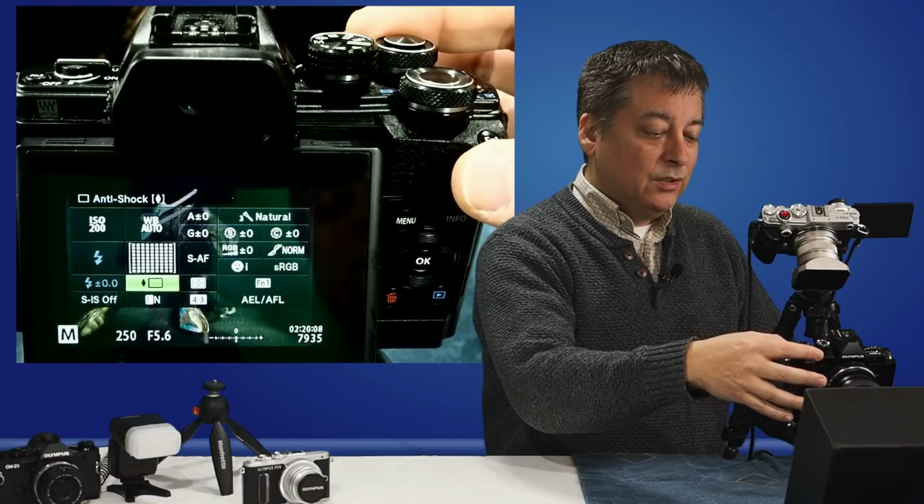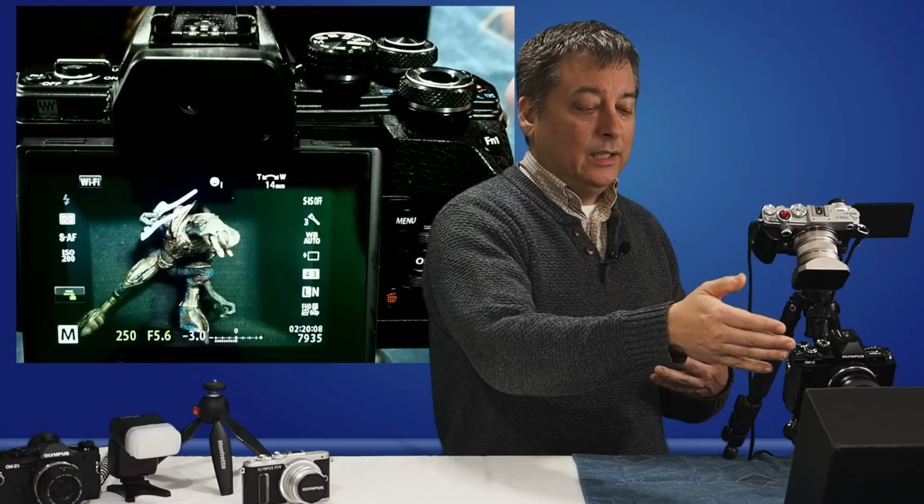Also, you want to change the shutter speed to anti-shock, because you want to reduce as much vibration internal to the camera as possible. This is true on the OMDs, the Pen F, and my EM1. The PL8s, the pens, don't seem to have an anti-shock shutter mode or silent mode, so you won't see that setting on this camera.